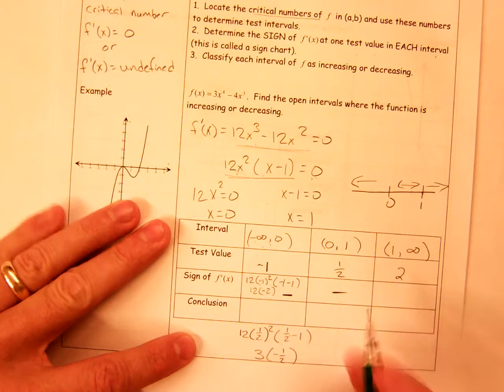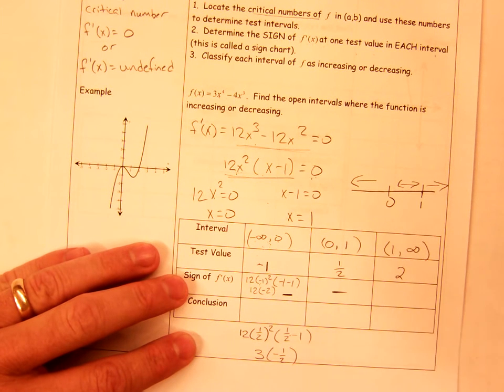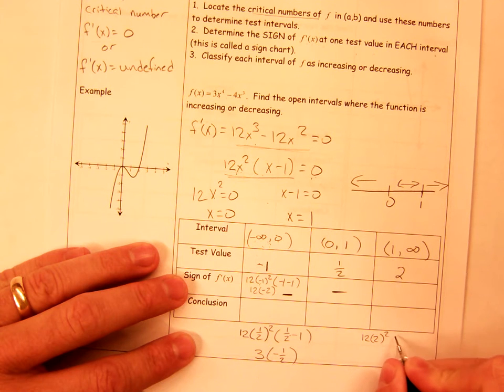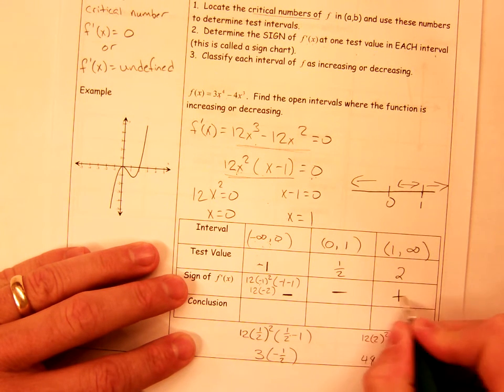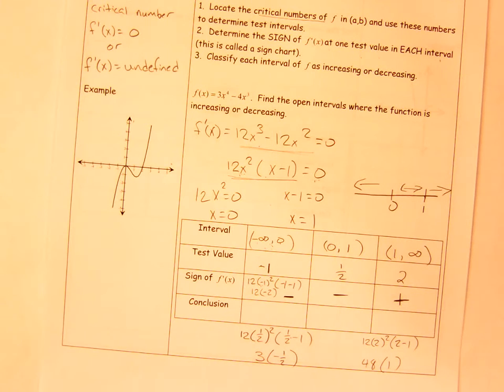And then when I plug in a 2, I get 12 times 2 squared times 2 minus 1. This is 4 and 12 is 48. That's positive. Times 1. That's positive. So the signs are negative, negative, positive.